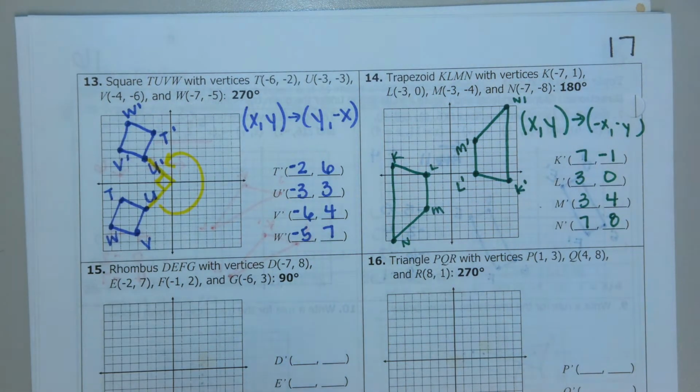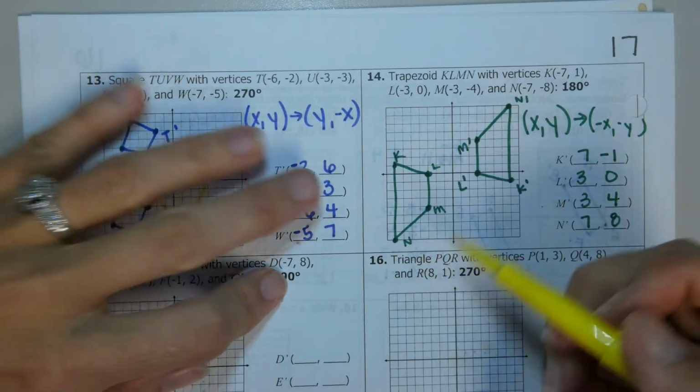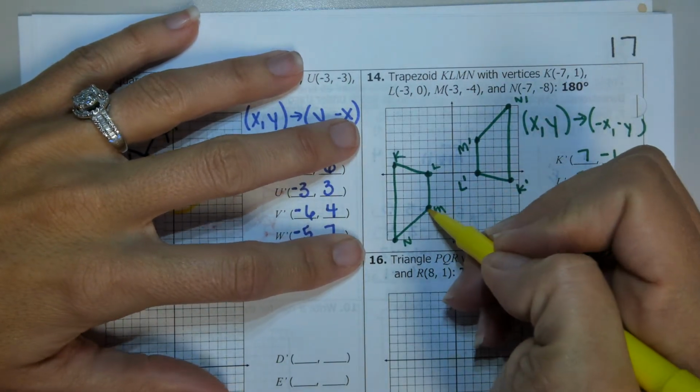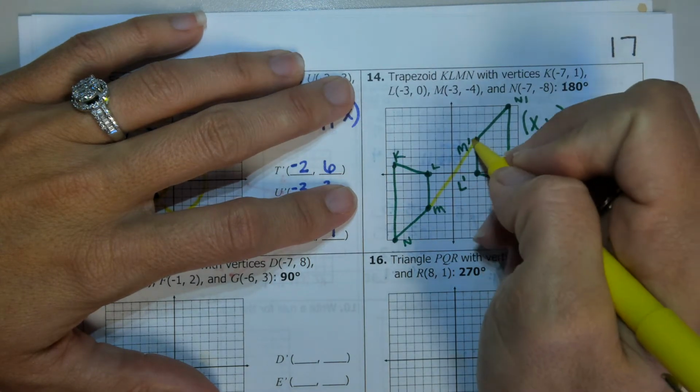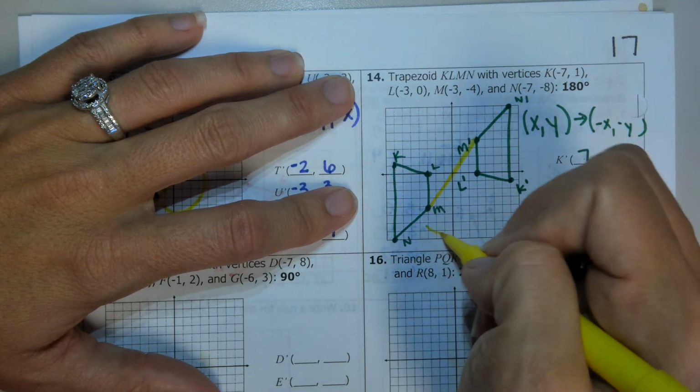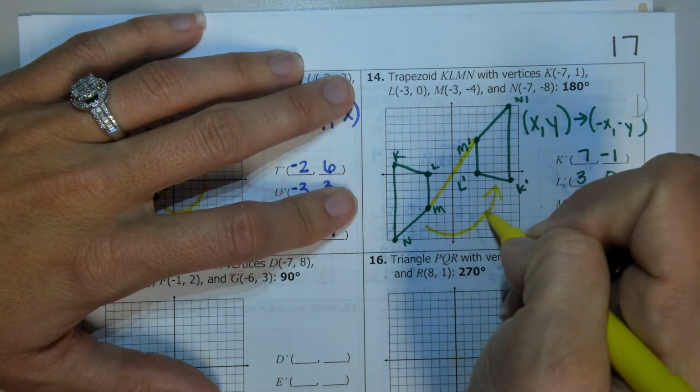And again, notice that if you draw any point here, if you draw a line from its original to its prime, it is a straight line through the origin. That's how you know that you have rotated 180 degrees.